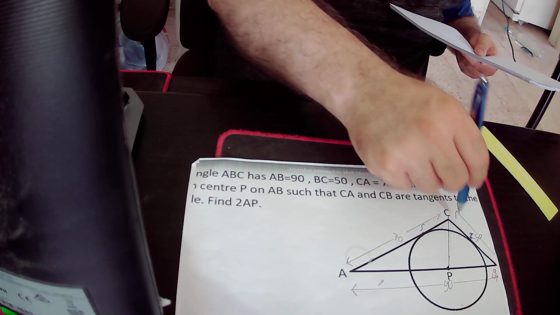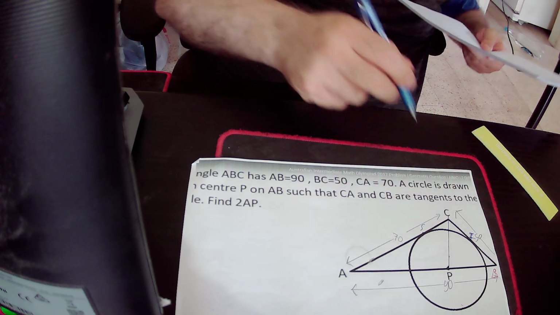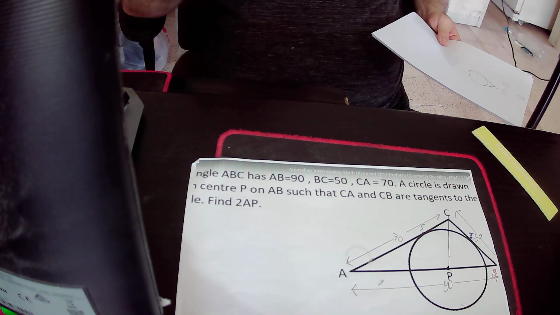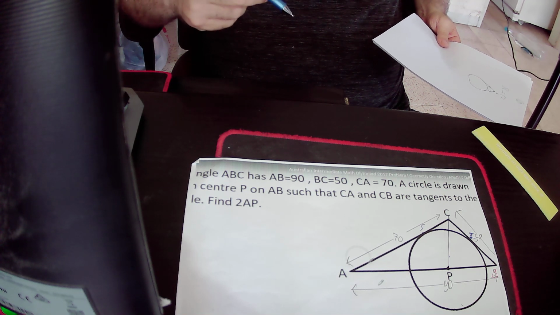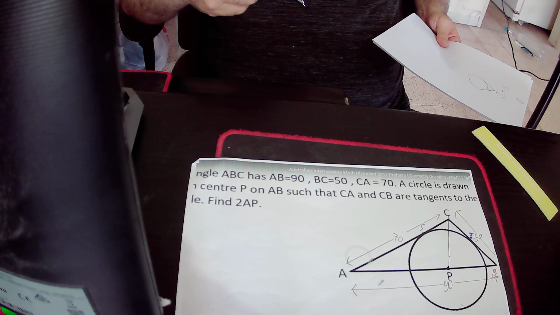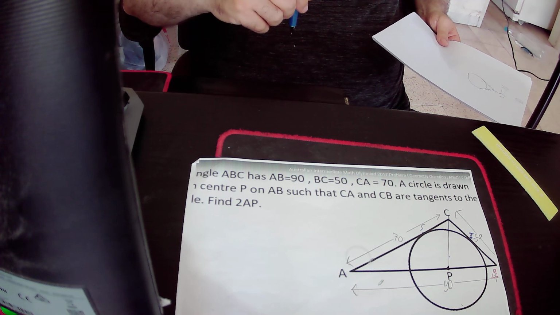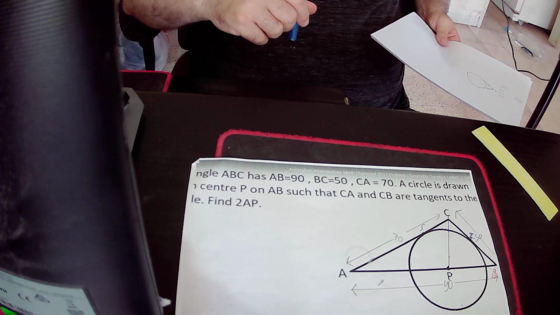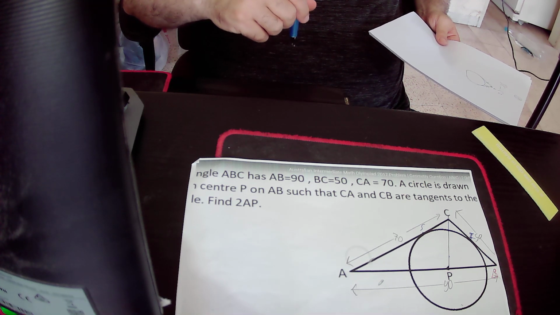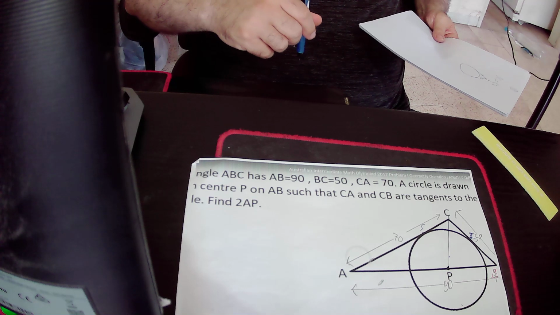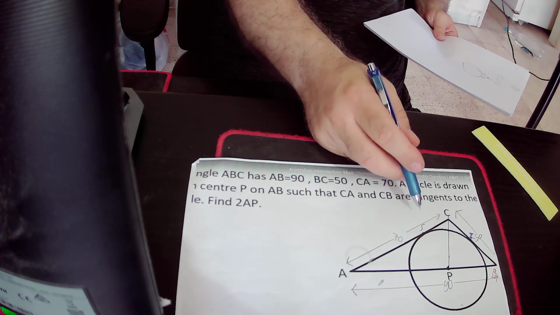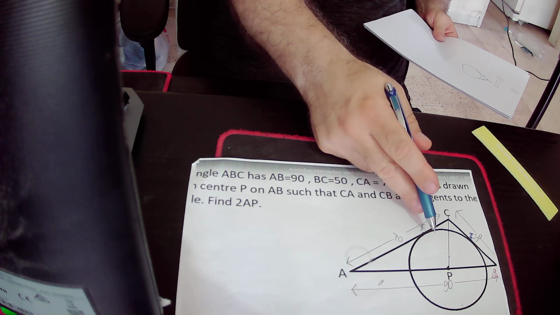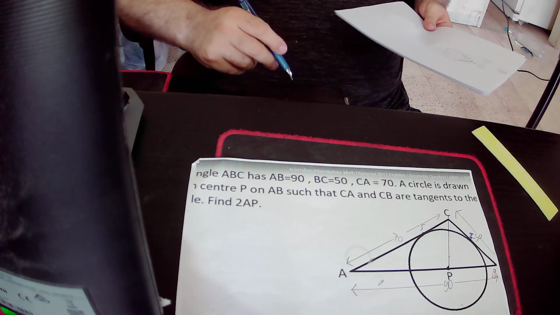This line equals this line because they are both tangents to the same circle, and they are from the same point. They are exiting from the same point, that is to say from point C, and they are tangents to that circle, so they are equal to each other.